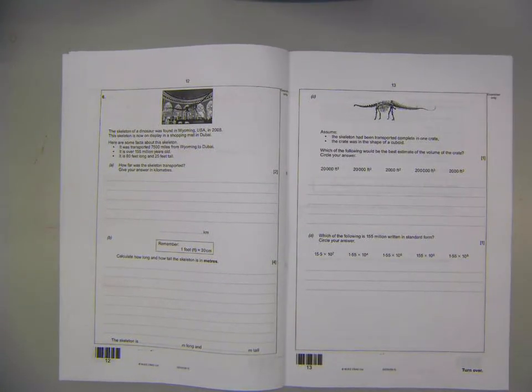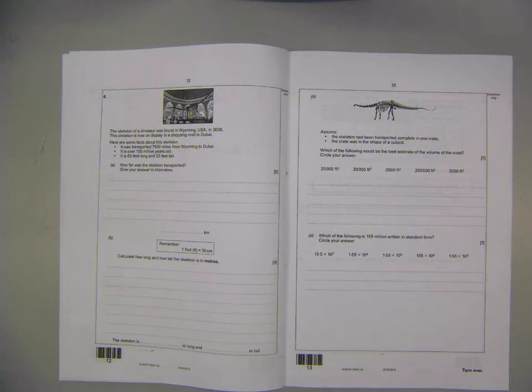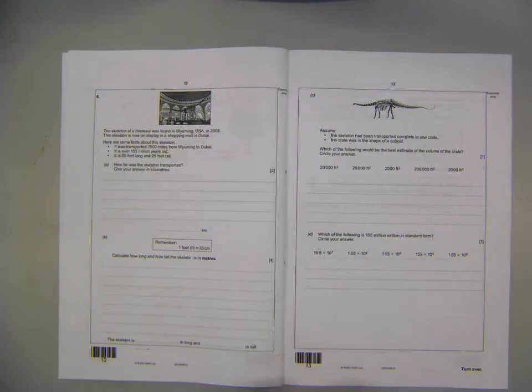Question 6. Right, Joe, come in. Shh. Boys, come on, keep focused. If you can't stay focused, go and get some air. Question 6.